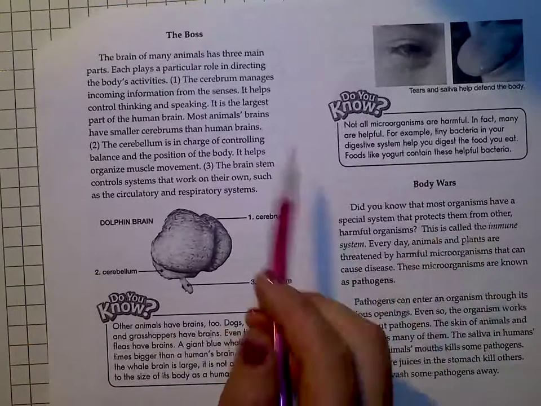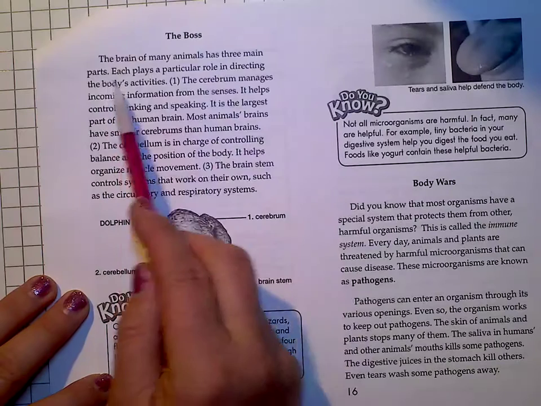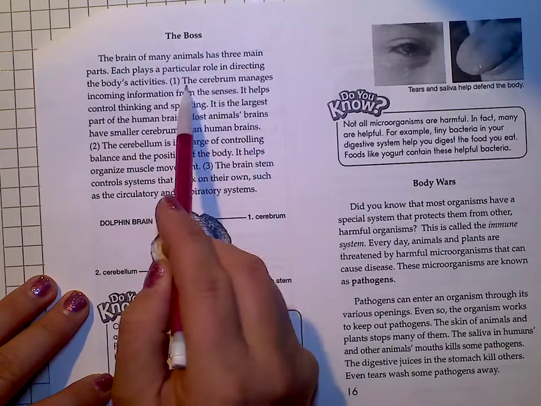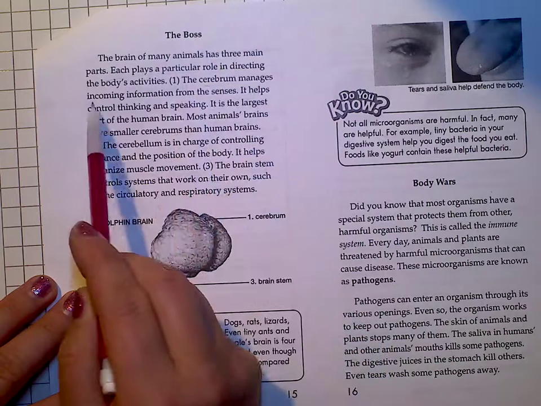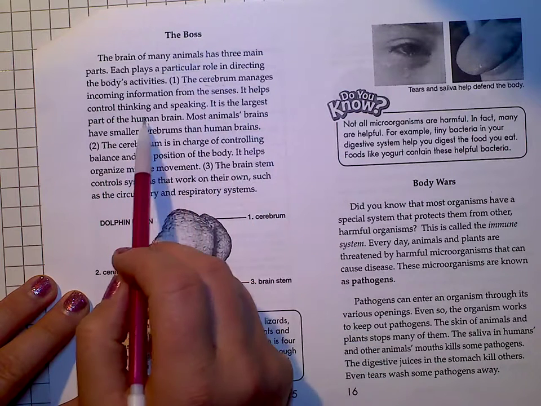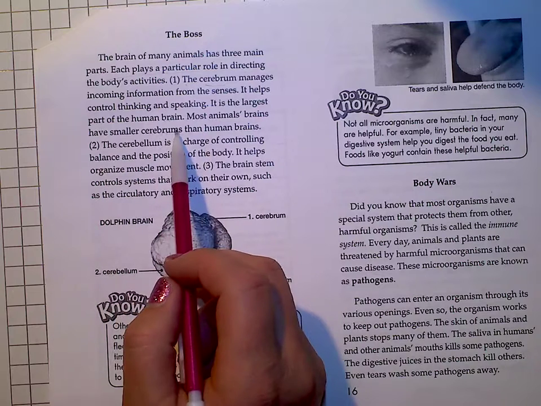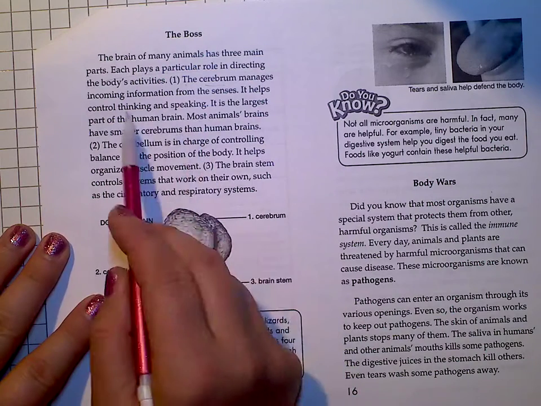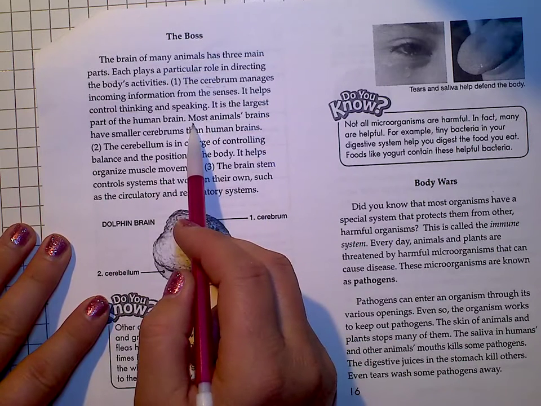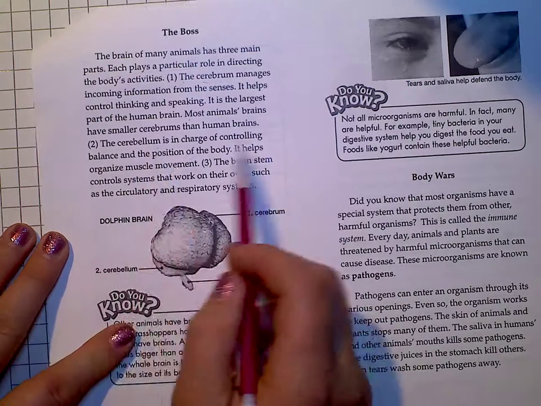The boss. The brain of many animals has 3 main parts. Each plays a particular role in directing the body's activities. Number 1, the cerebrum manages incoming information from the senses. It helps control thinking and speaking. It is the largest part of the human brain. Some people need to use that part more. Most animals' brains have smaller cerebrums than human brains.